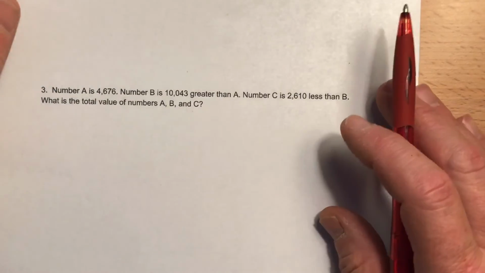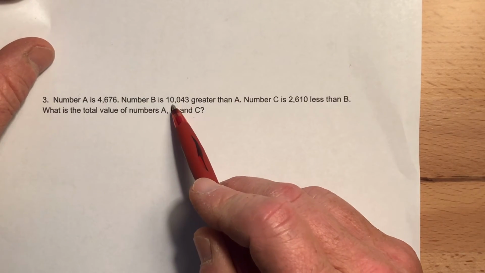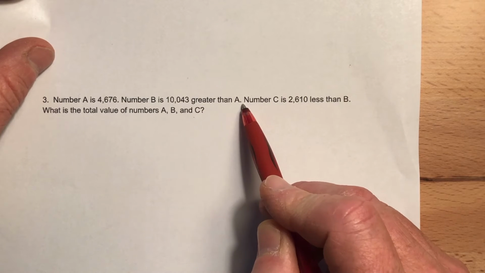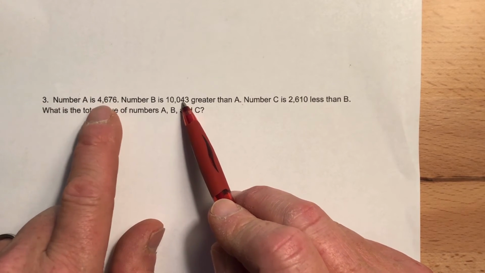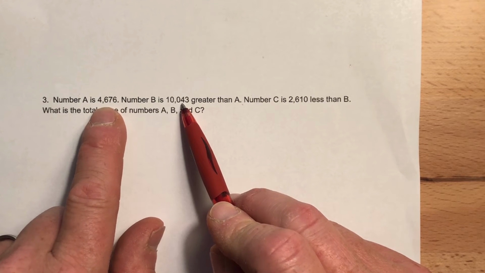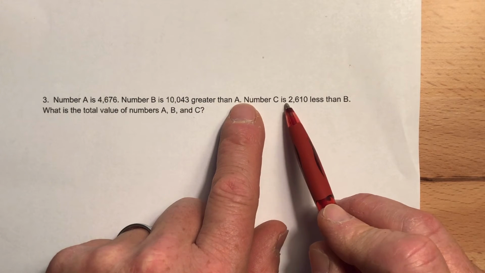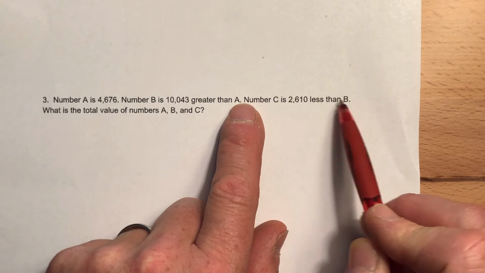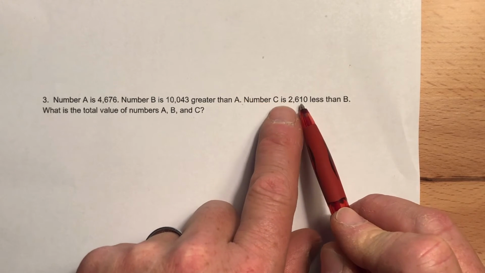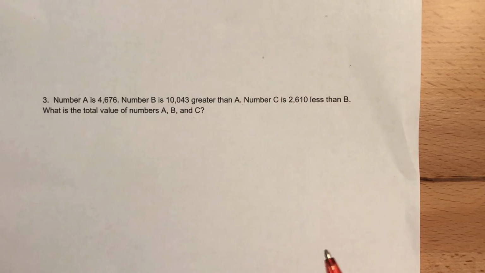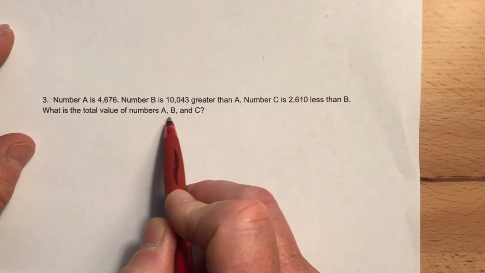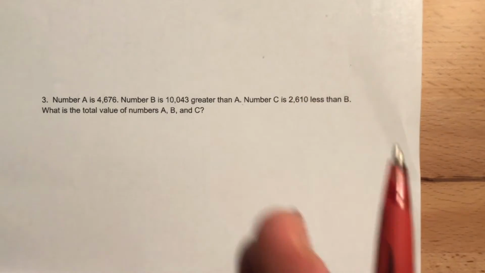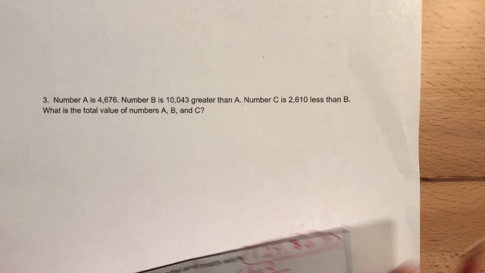Second one, number B is 10,043 greater than A. Okay, so it's that much more than A. So B is those two combined. And then number C is 2,610 less than B. So I got to subtract this amount once I find out what B is. But the question asks, what is the total value of the numbers A, B, and C? So that's where I want to start, right there at the tape diagram.